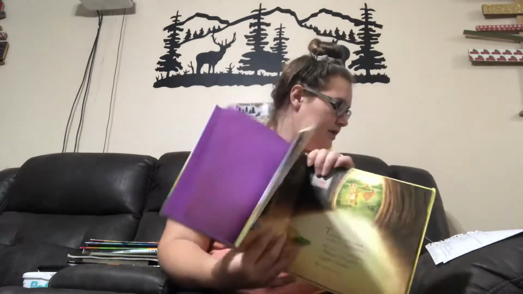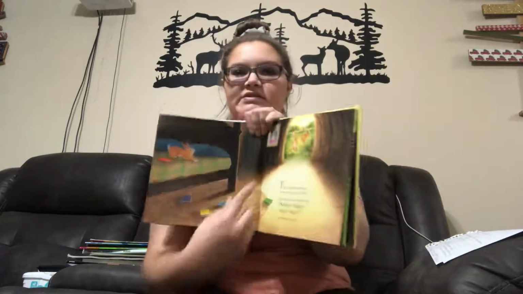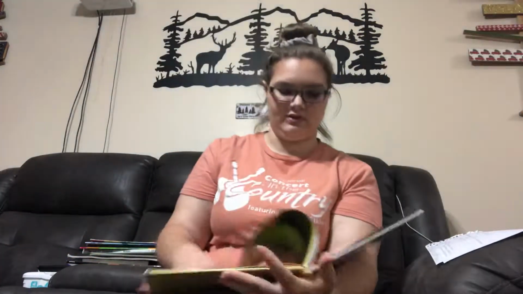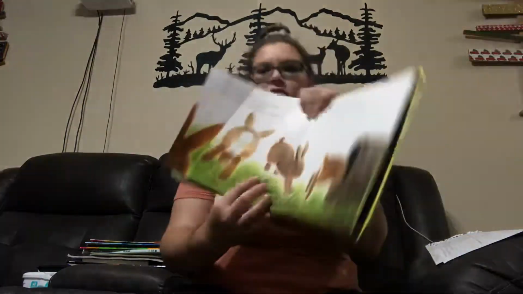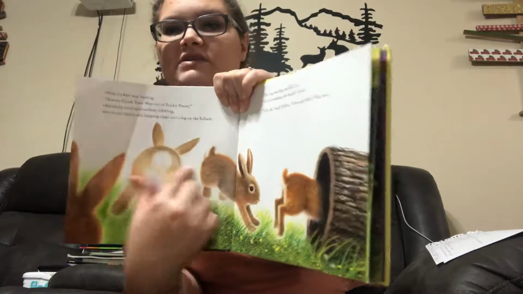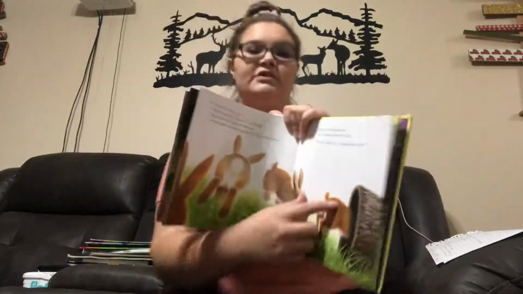So this one is the same as far as texture, the hair, the grass. You can see the grass there. There's better pictures like this one. You can see the grass, you can see the fuzziness on there, the little fuzzy tails, the hair, even the texture on the tree bark, the log right there.